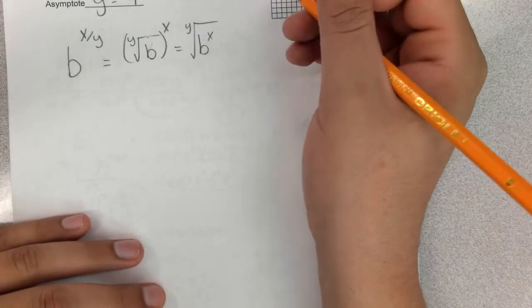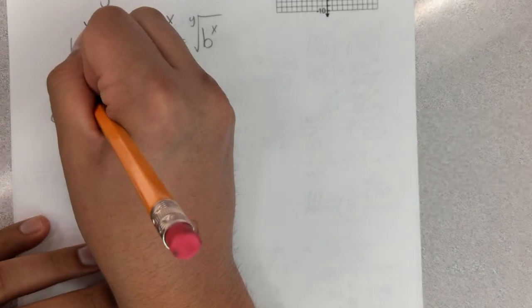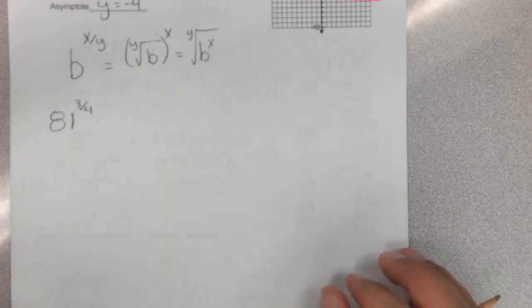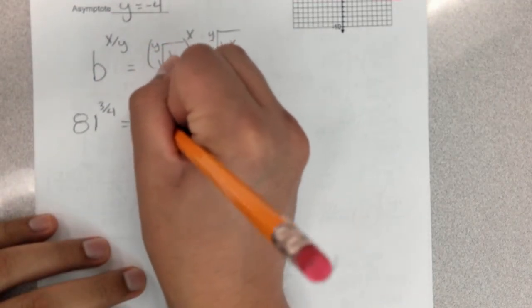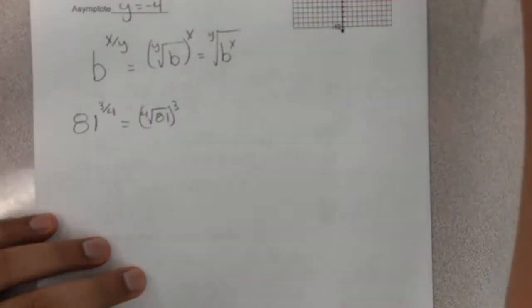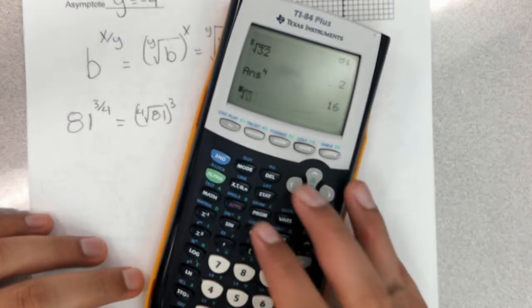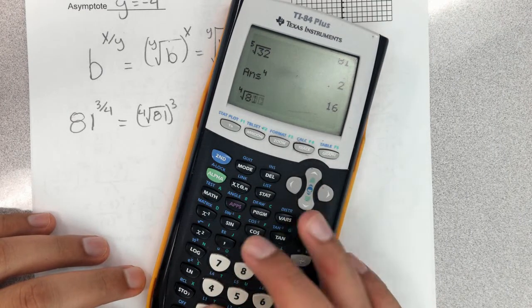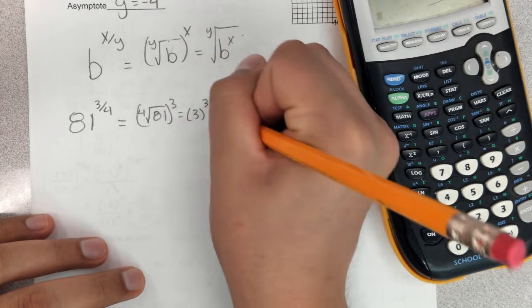So for example, let's say 81 to the power of 3 over 4. This is telling us to take the fourth root of 81 and then cube it. Alright, so we did some of this earlier. The fourth root of 81, you get 3. Then if you cube the 3, you get 27.